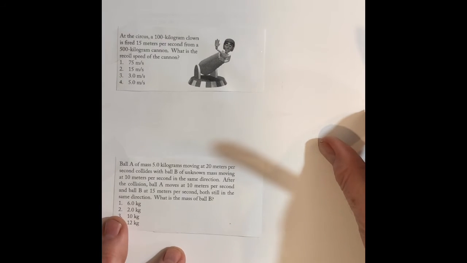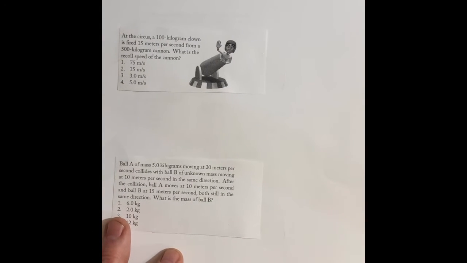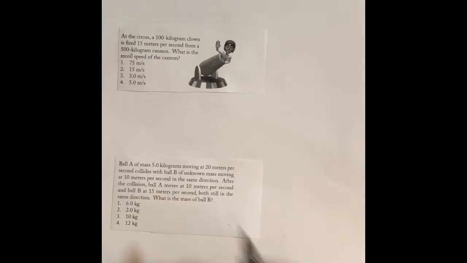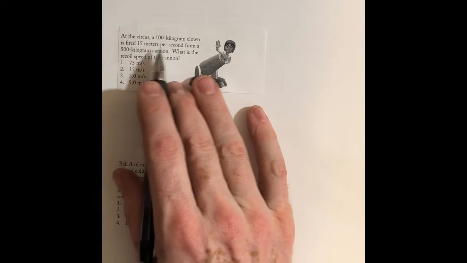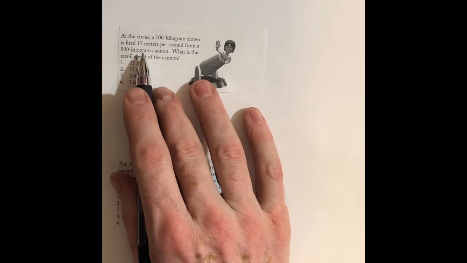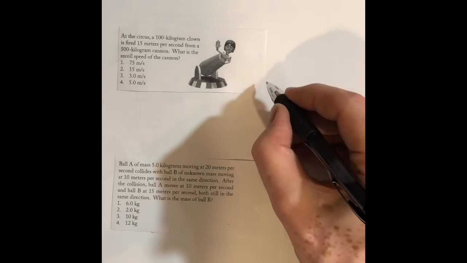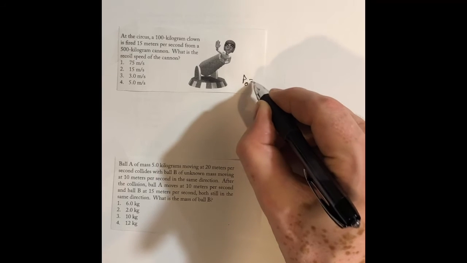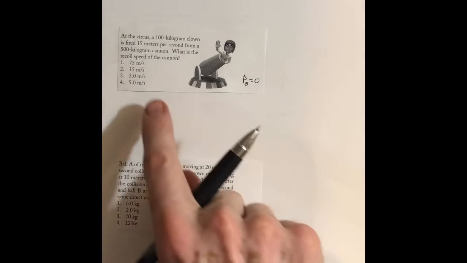Let's try this next one. At a circus, a 100 kilogram clown is fired at 15 meters per second from a 500 kilogram cannon. What is the recoil speed of the cannon? Again, this is a momentum problem that has given us good information at the beginning. It's being fired from this cannon, so our initial momentum was again equal to 0, and the final momentum of the system also has to be equal to 0.